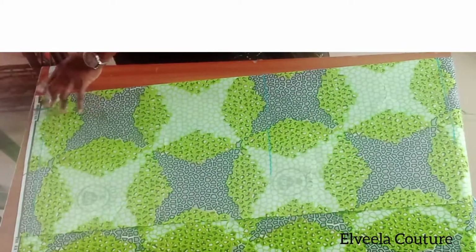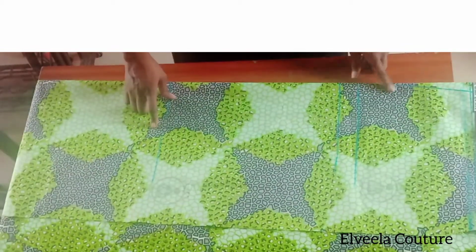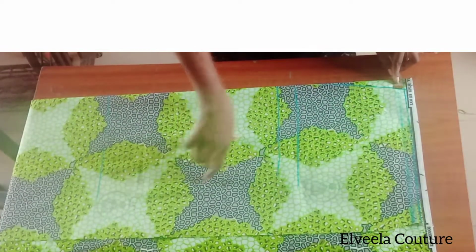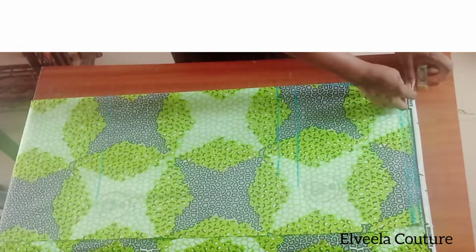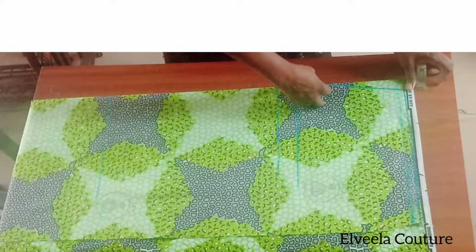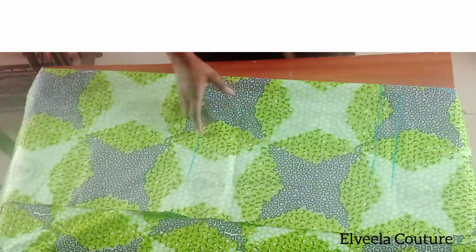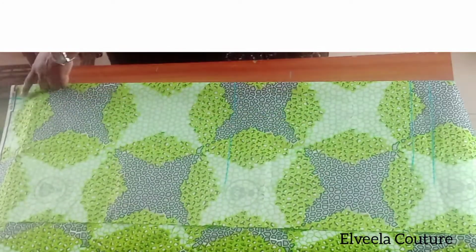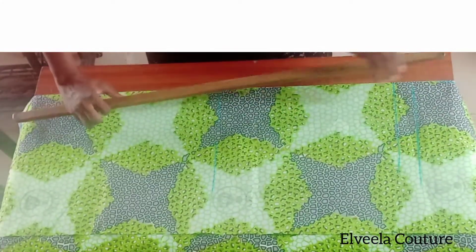So that's my 1.5 inches there. Now, once I'm done with my vertical measurement, I'll be taking my horizontal measurement. Okay, before I do that, I'm going to be connecting that 1.5 inches to my hip line.